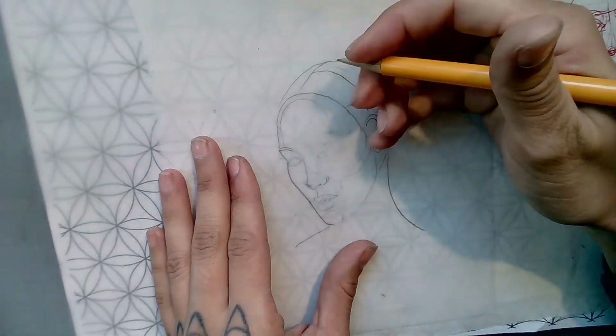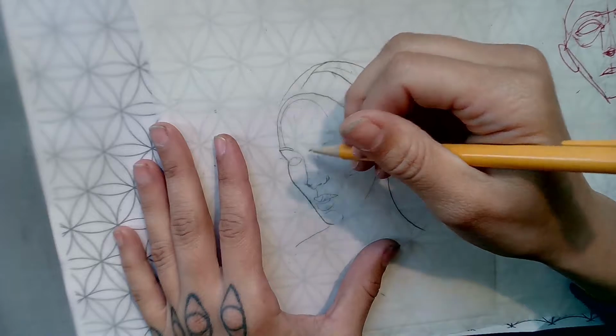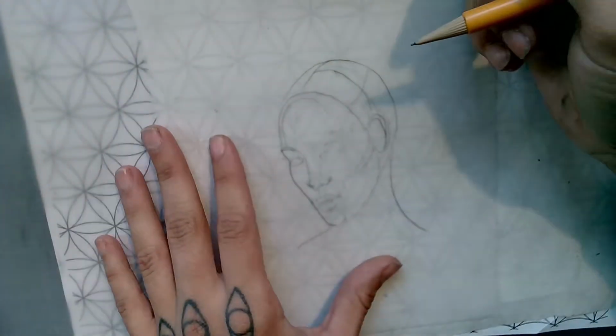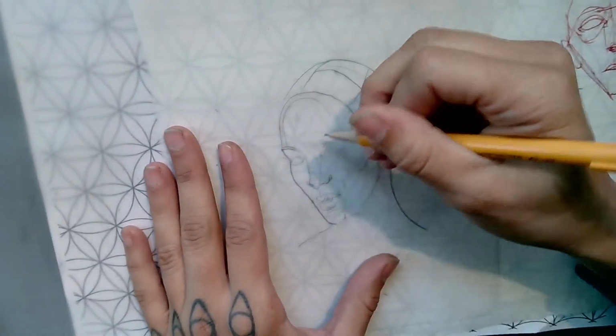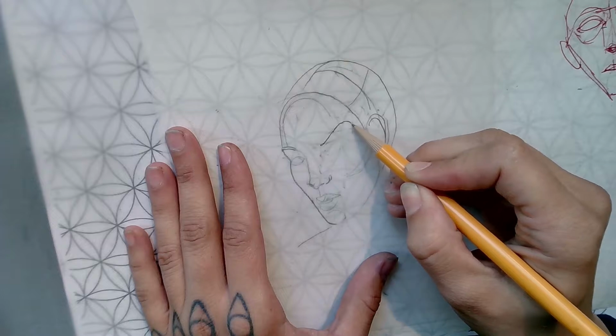So I'm going to mix some more angular expressions and more angular features with softer ones, because that's the spectrum of what makes faces unique. So let's give this person a dramatic high brow.